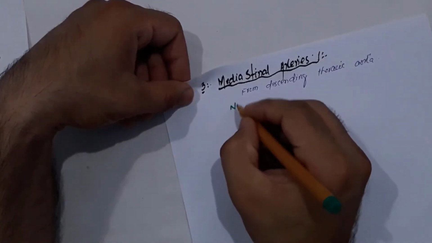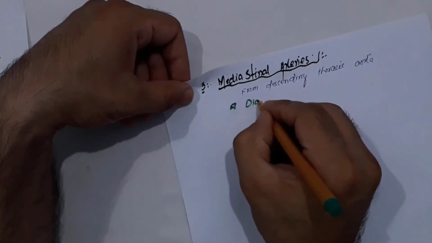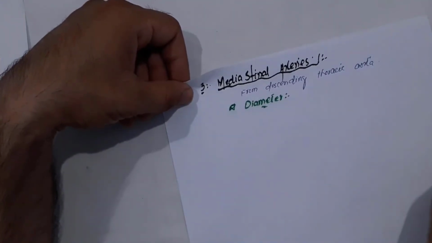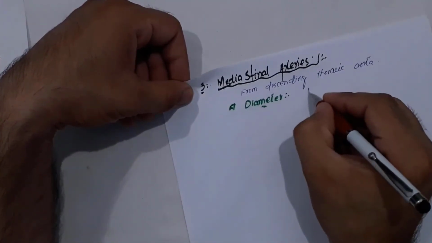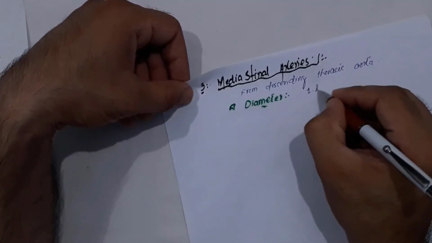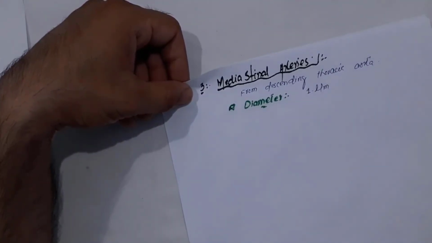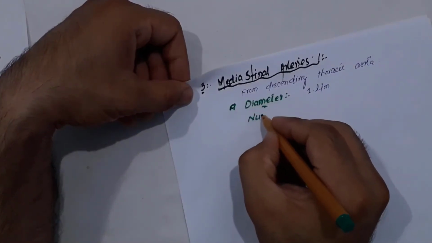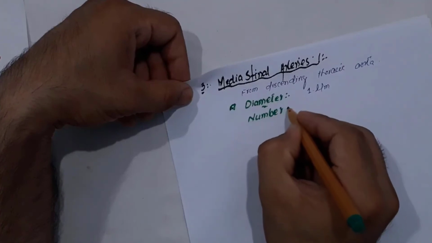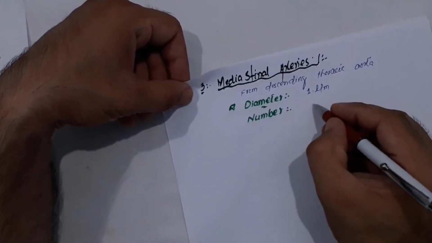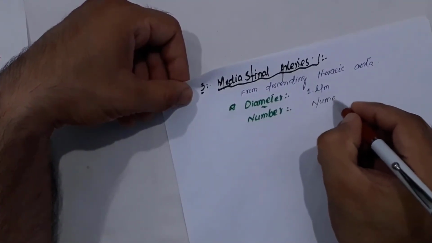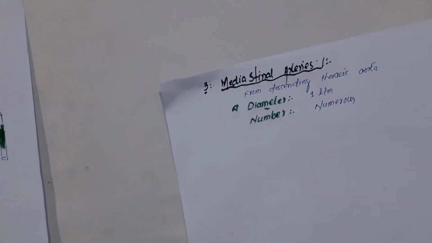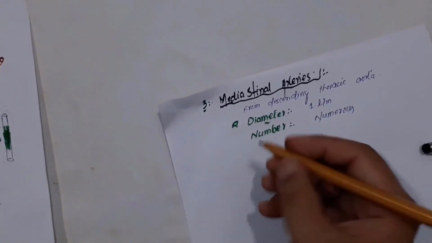Mediastinal arteries diameter. They are very small arteries. Their diameter is about 1 micrometer. They are very small arteries, right? How many mediastinal arteries are there? What is their number? So we can say there are numerous mediastinal arteries. Very good. What do they supply?